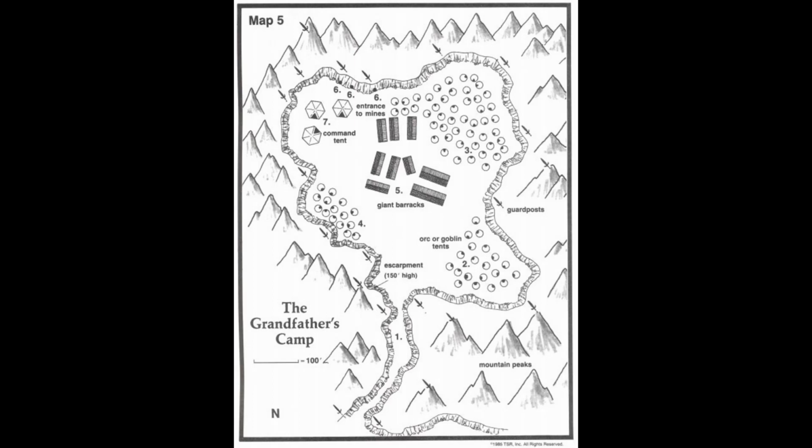5. Giants Barracks. These huge wooden structures house the hill giants of the Wrencher unit, the ogres of the Blade Breaker unit, Heavy Brigade, and the stone giants that serve as camp guards and heroes.